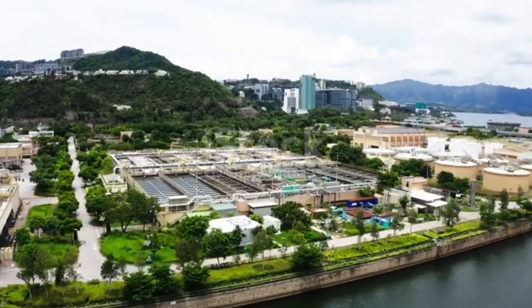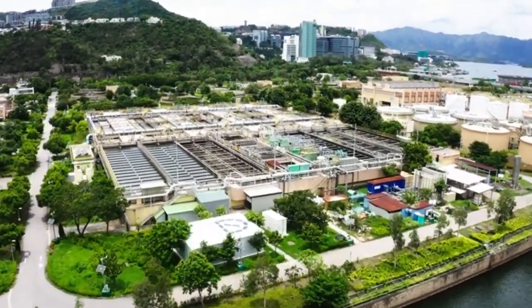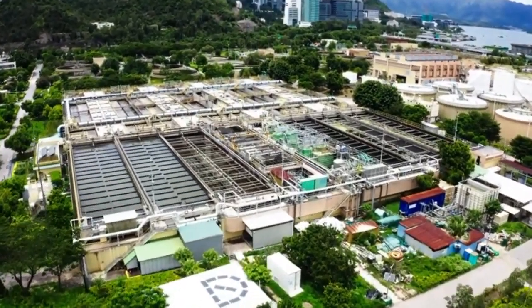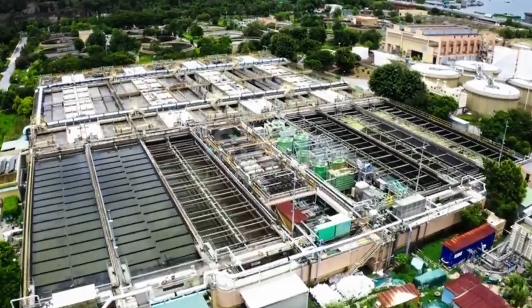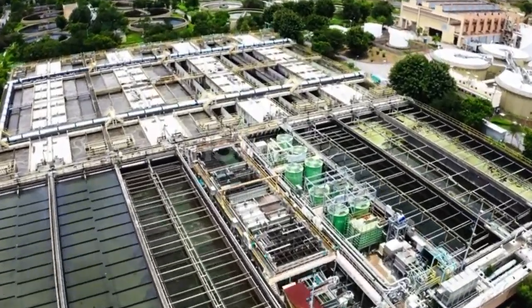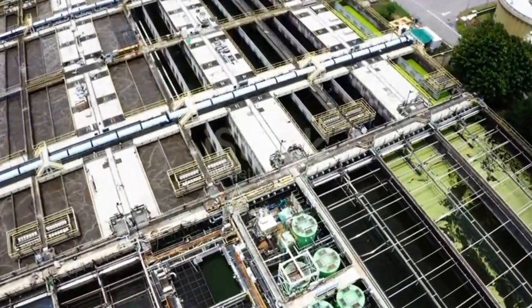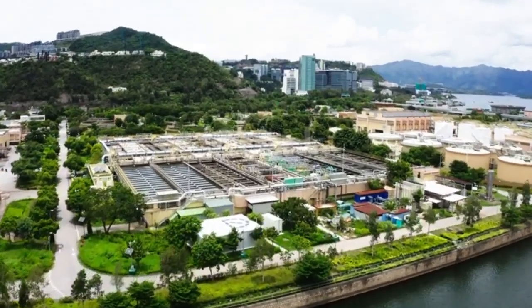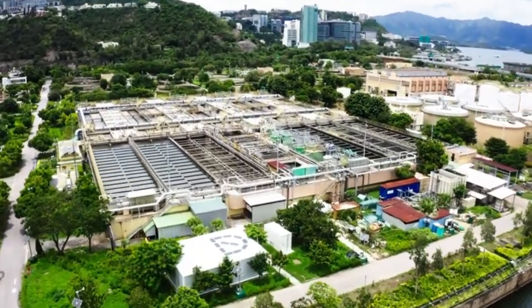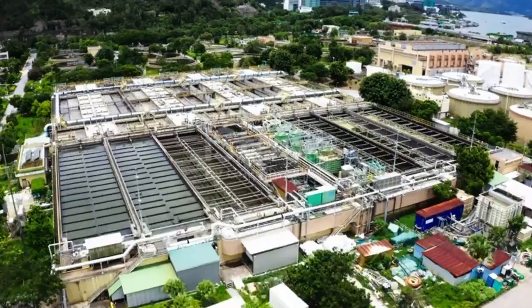Scene 9. Sustainability in cement production. As cement production is energy-intensive, the industry is constantly looking for ways to reduce its environmental impact. From using alternative fuels to developing carbon capture technologies, cement manufacturers are innovating to create a more sustainable future.